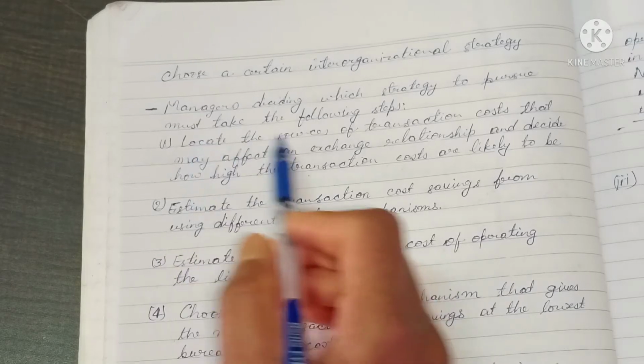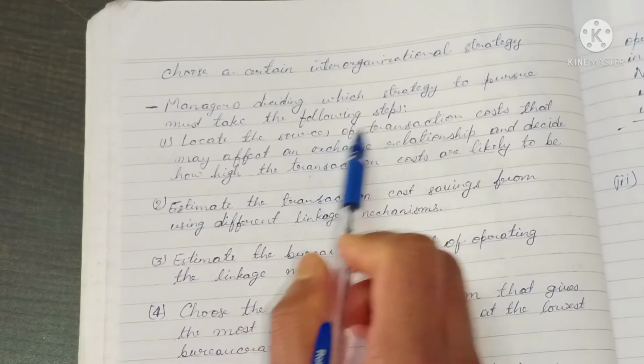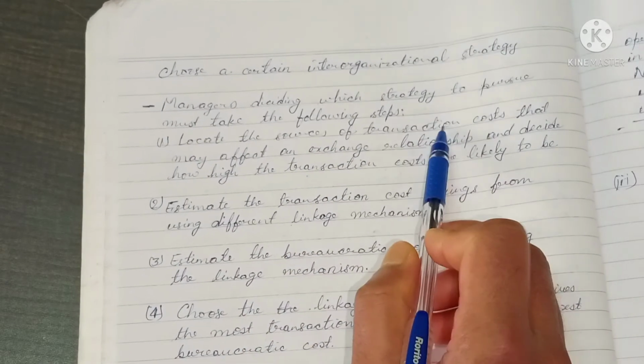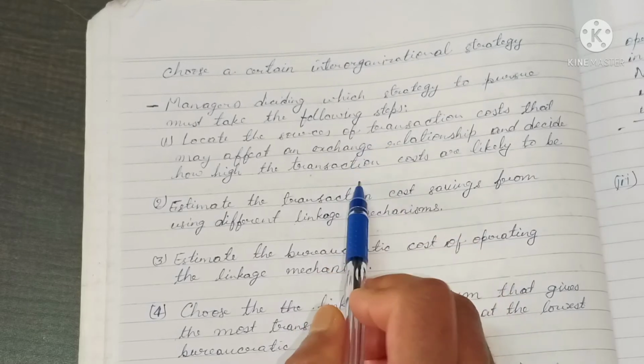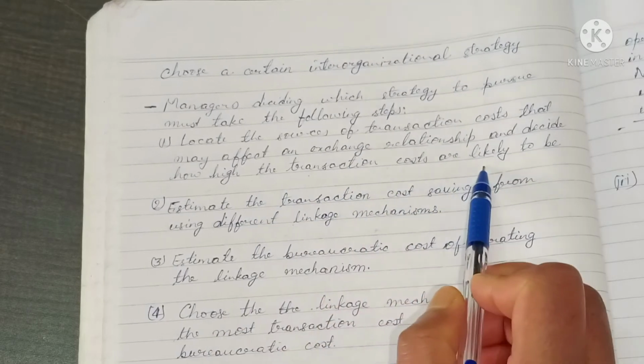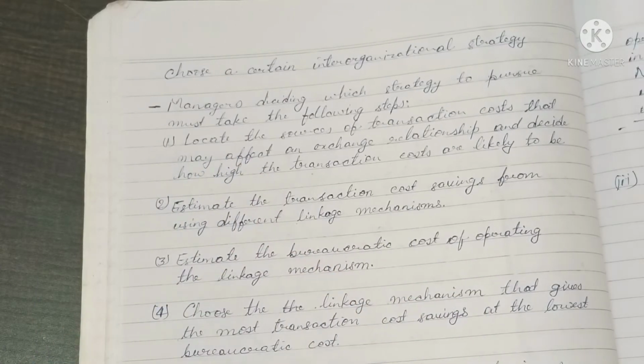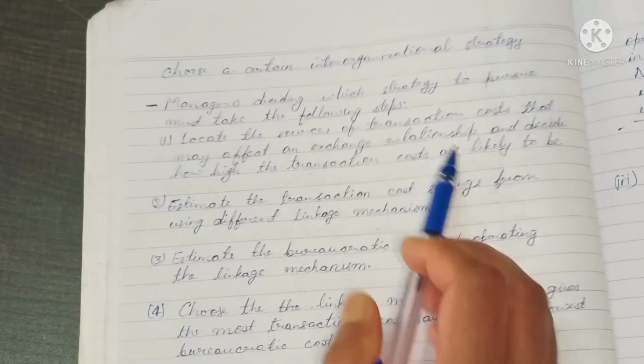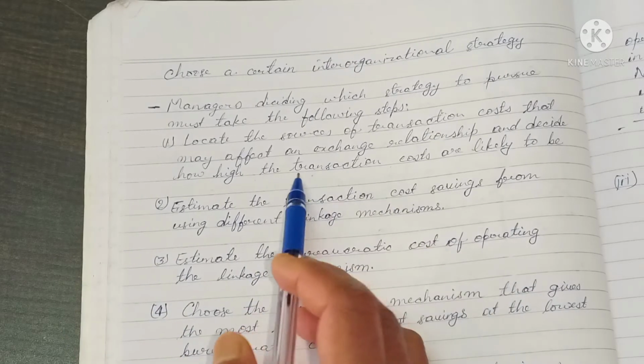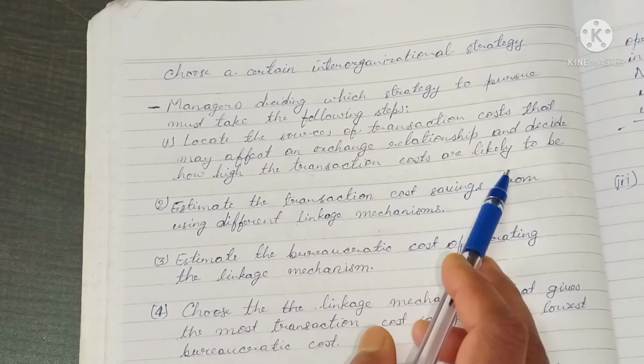So two things: in the first step, find out the different sources of transaction cost, and then find out how high the different transaction costs are.